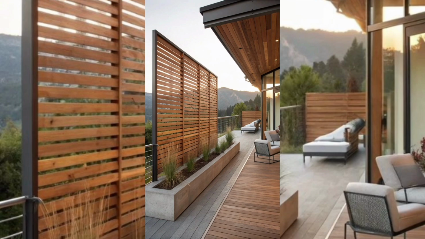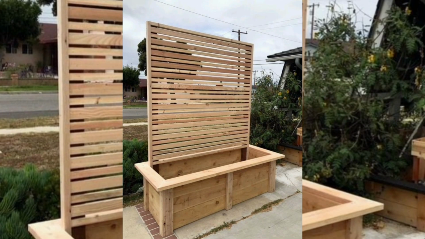What are stylish, creative, and budget friendly options?